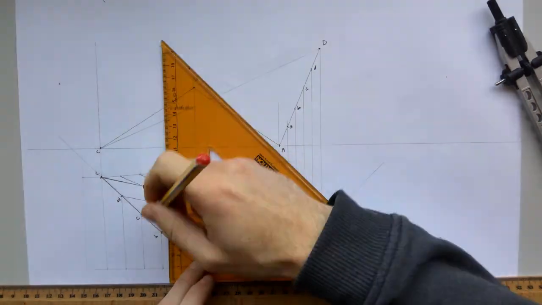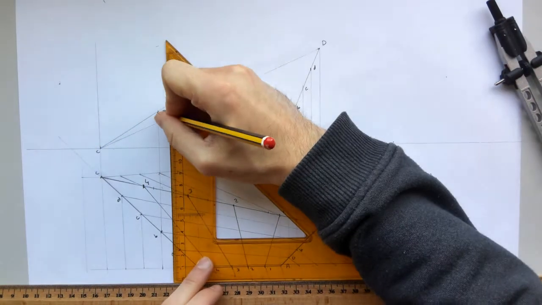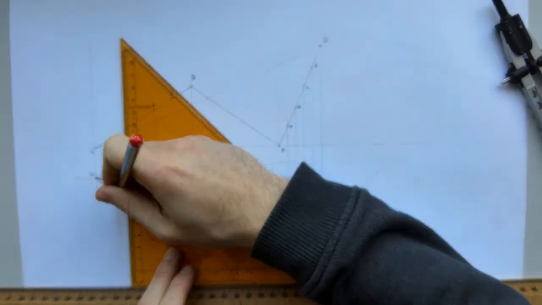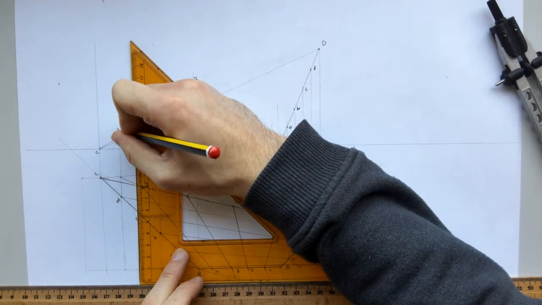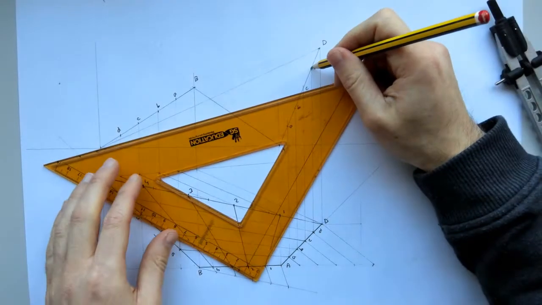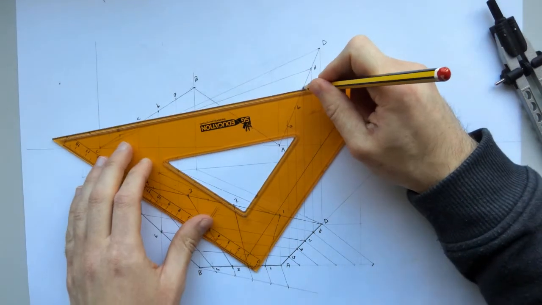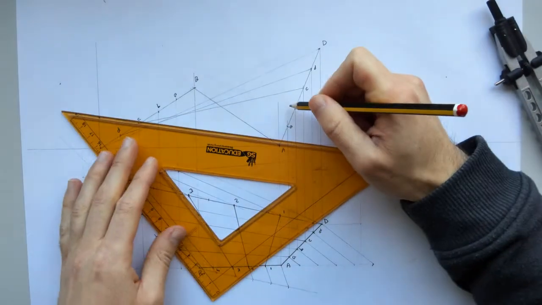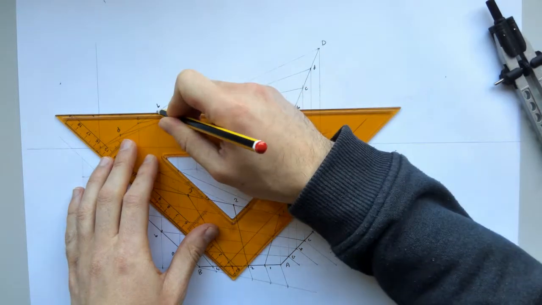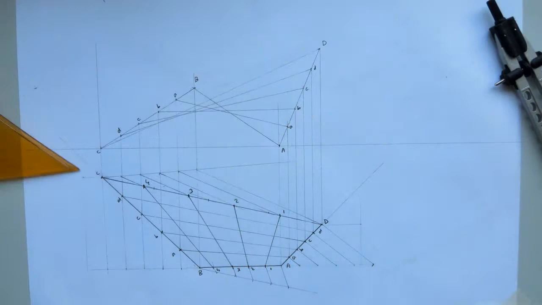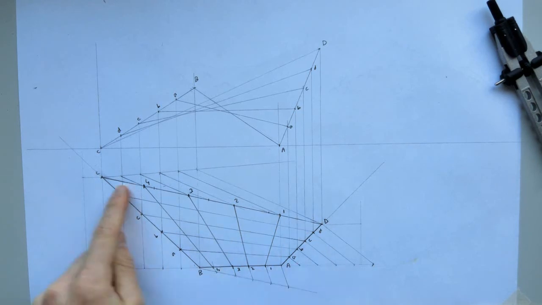There's A, B, C, and finally D there, and I connect them together then. So D connects to D there, C connects to C here, B connects to B there, and A connects to A there, and you can start to see the curve starting to be produced there. That's the exact same now with BA and CD.